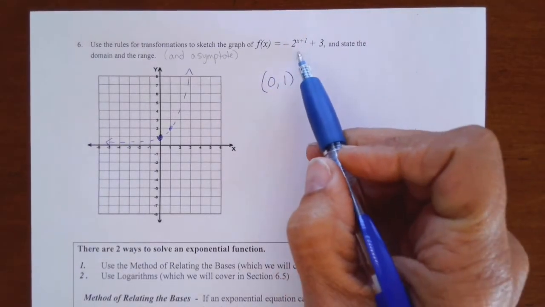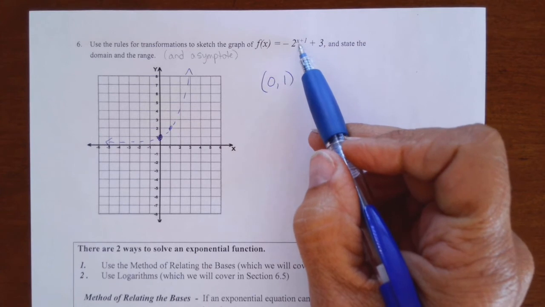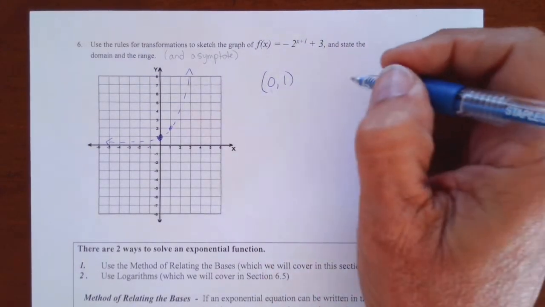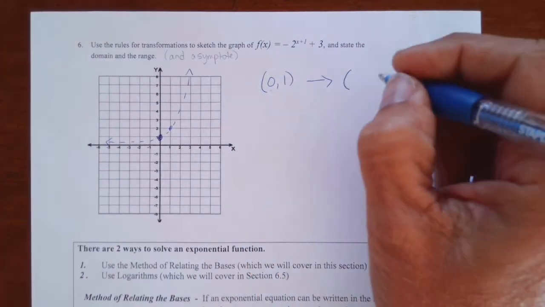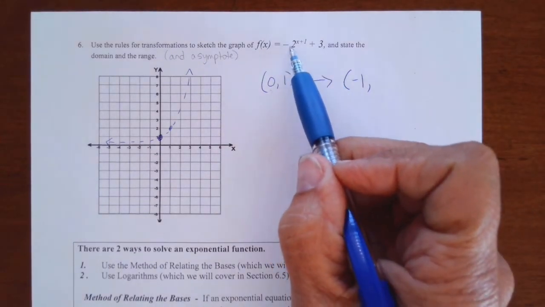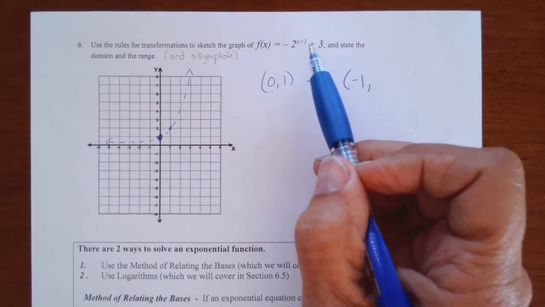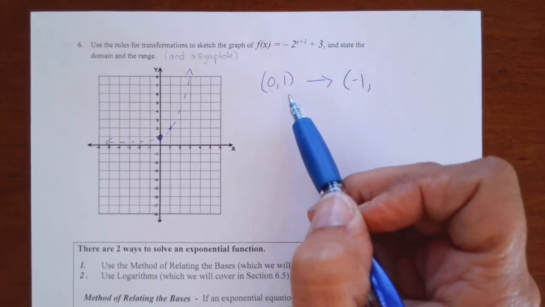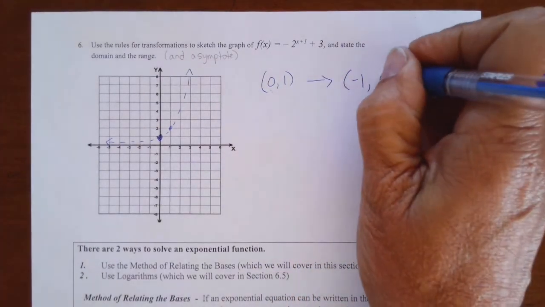All right, remember how we did transformations. The only thing that's happening to x is we're going to go left 1. So we're going to subtract 1 from 0. So if you subtract 1 from 0, you're at -1. Now, two things are happening to y. We're going to take the opposite of y, and we're going to add 3. Right? So the opposite of y, the opposite of 1 is -1, and then we're going to add 3 to that, which gives us 2.